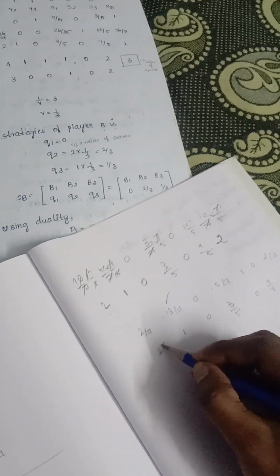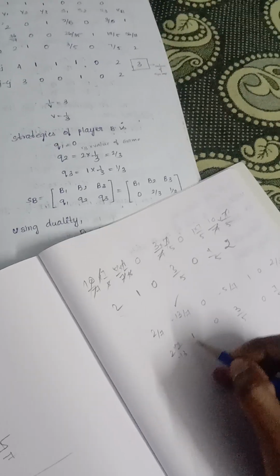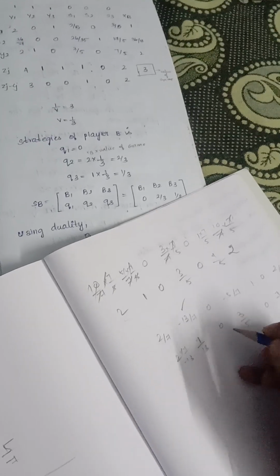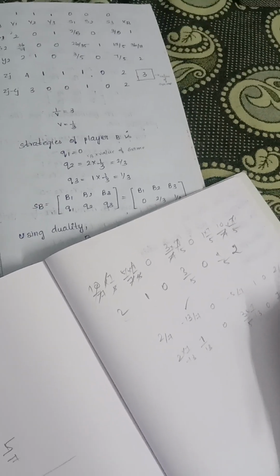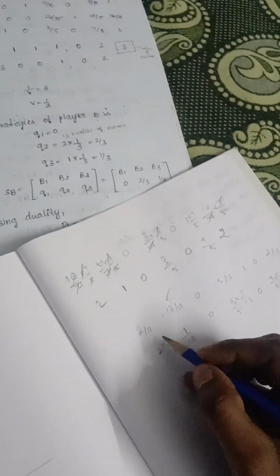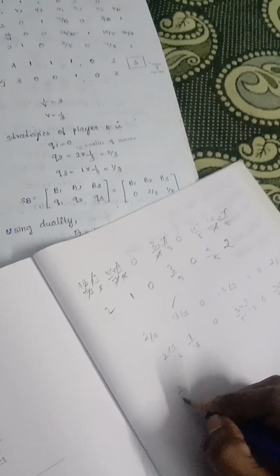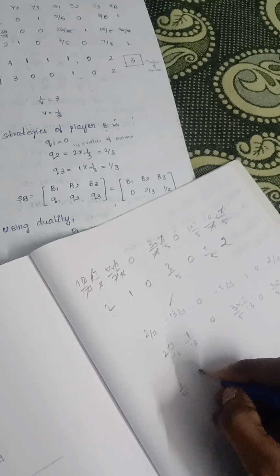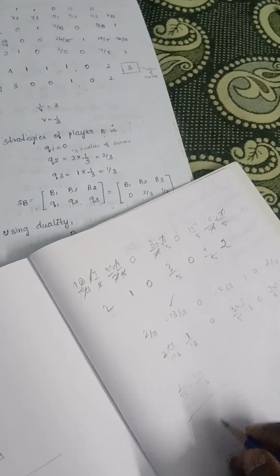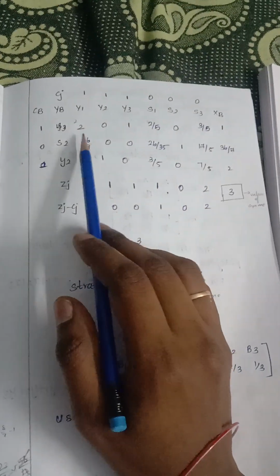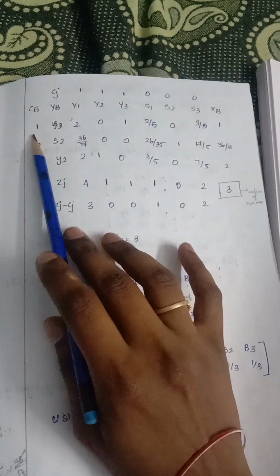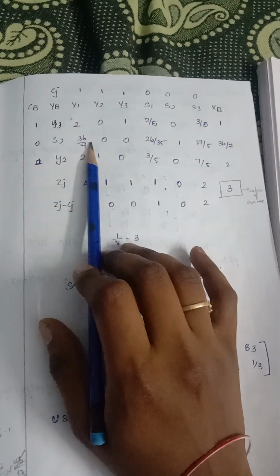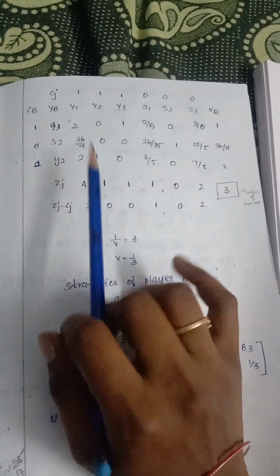So for that we have to multiply 7 by minus 13 and 7 by 13. So 7 by 13 into 7 by 13. So for that we have to convert 2 by 7 minus 7 to 14 divided by minus 13. So we convert and we get these values. And the value of ZJ is 1 into 2 plus 0 into 3 by 7 and 1 into 2, that is 2 plus 2 is 4.